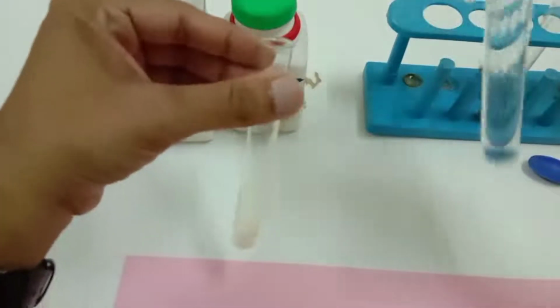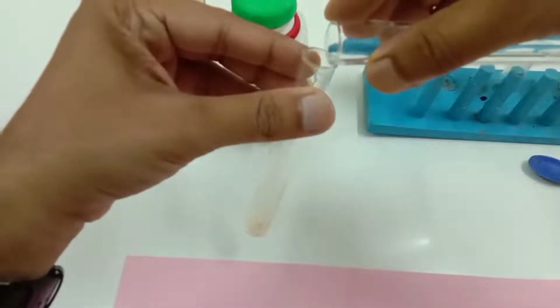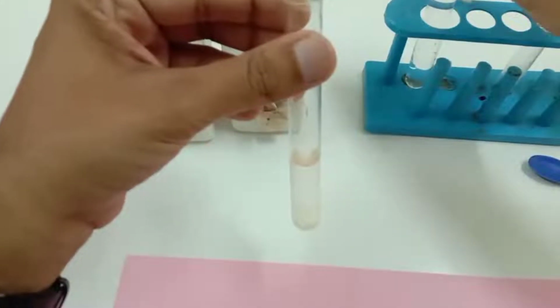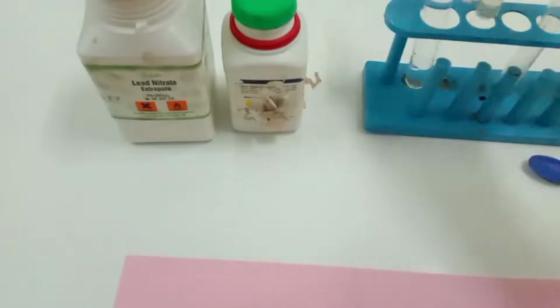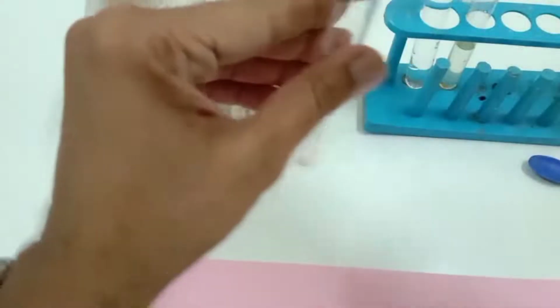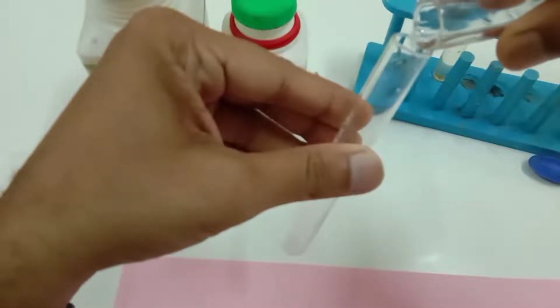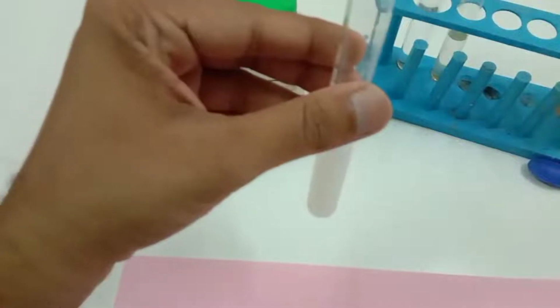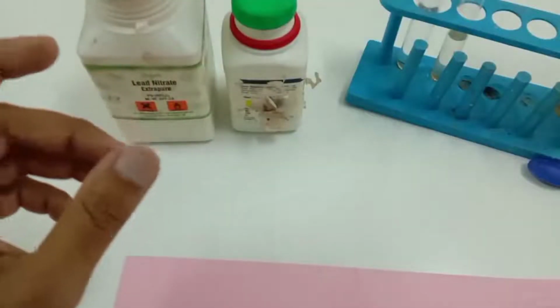And now take distilled water, add it to the potassium iodide salt, dissolve it and make a potassium iodide solution. And then add distilled water to the lead nitrate salt and dissolve it and make a lead nitrate solution.